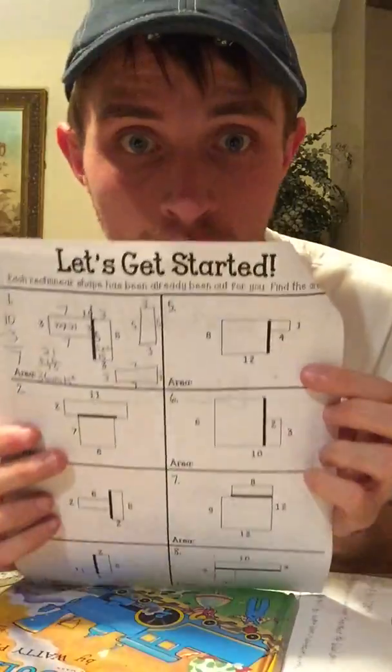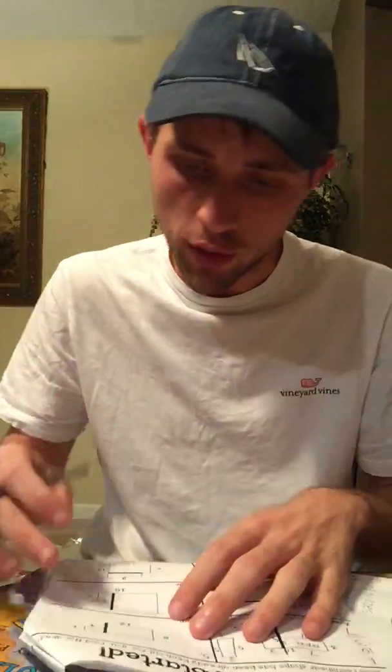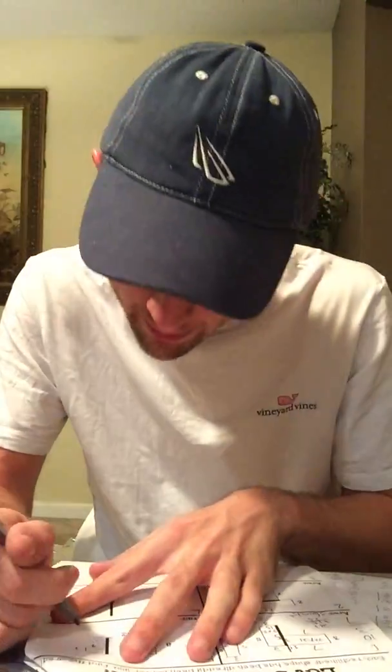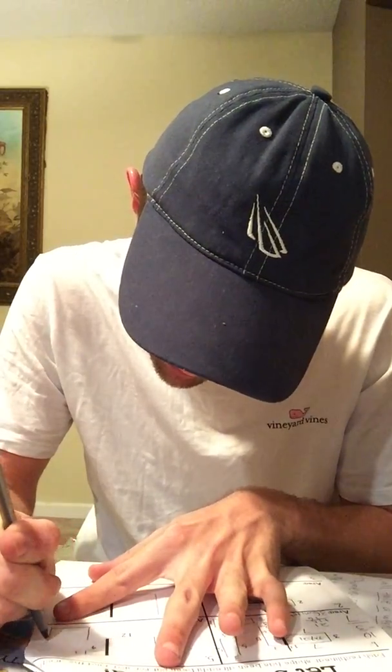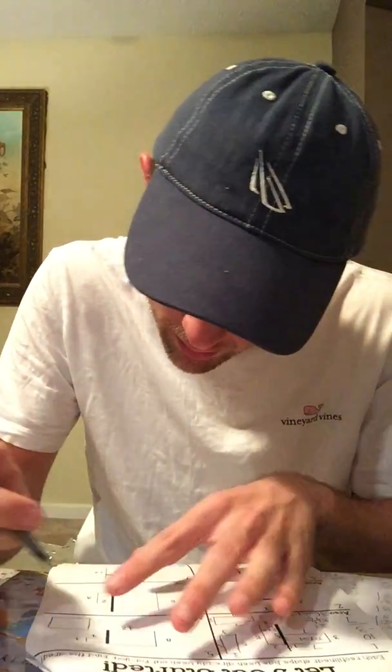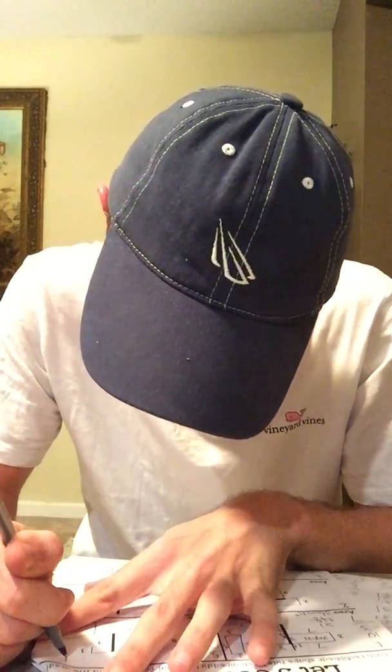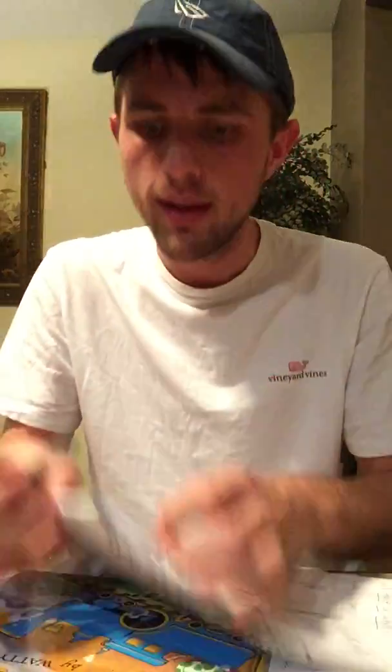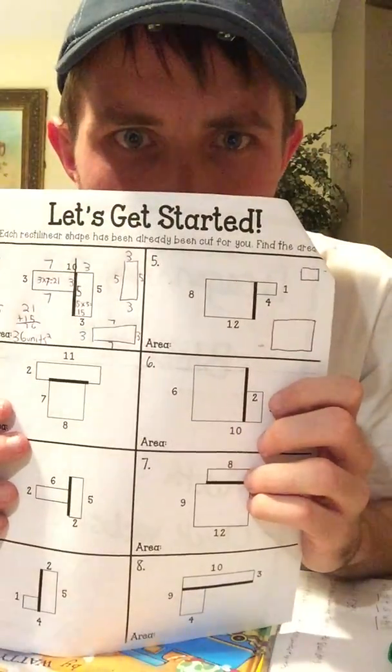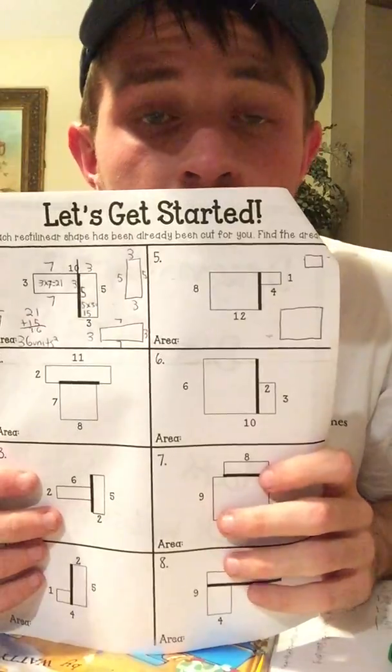Okay, so the shape has already been split for us, so I'm going to go ahead and draw those shapes out separately. Got a big one here. I got a small one up here, right? So I drew my big one and my small one. Now, remember, we're doing step 2, find the dimensions, right?